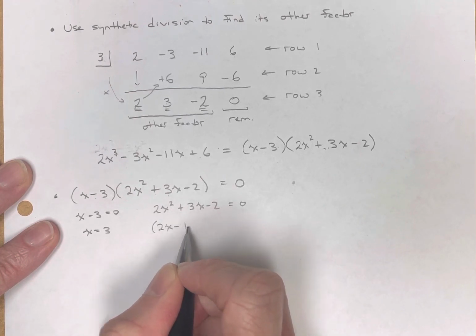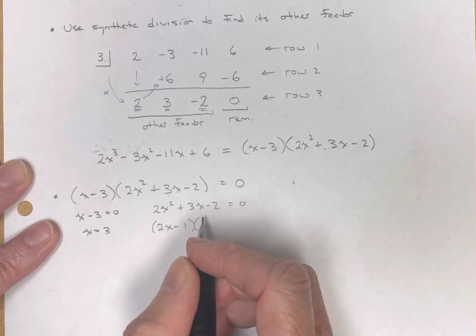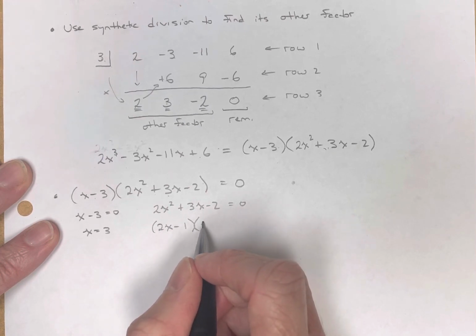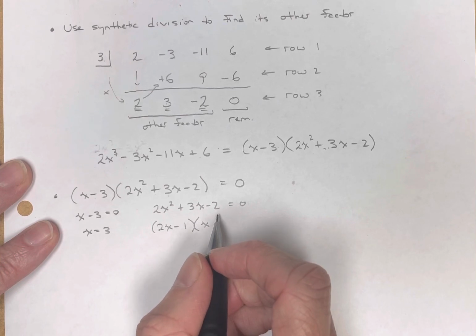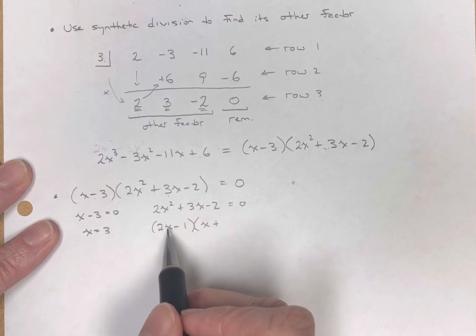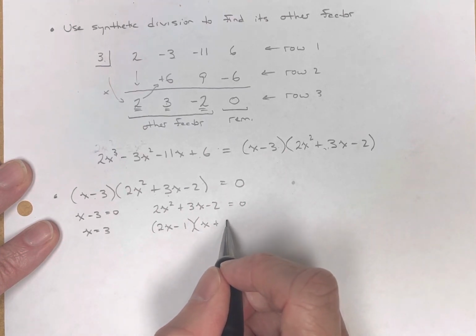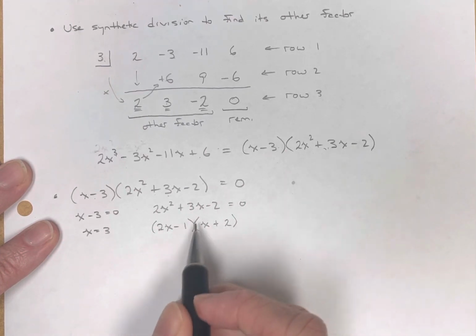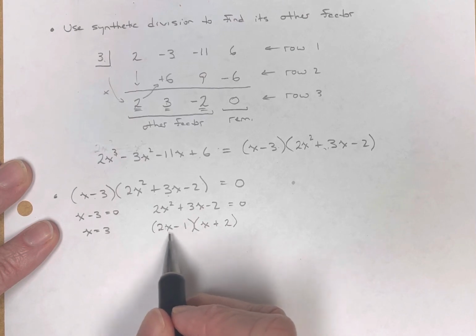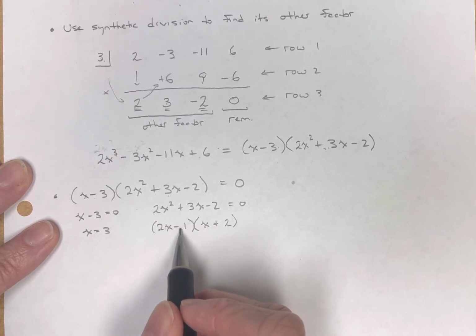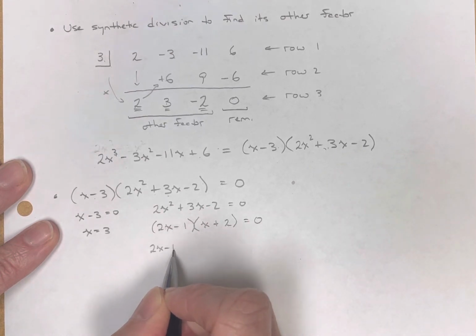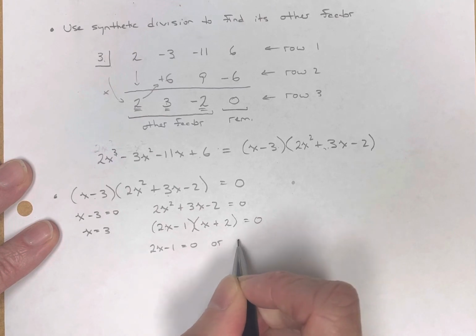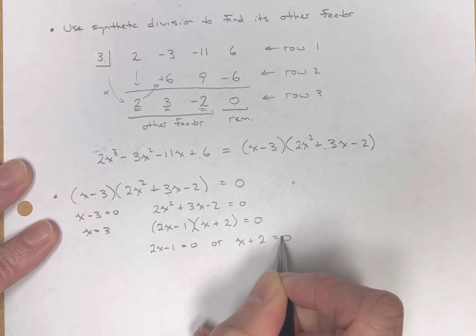This is 2x minus 1 times x plus, that's not correct. Let's make sure I get this right. 2x minus 1 times x plus 2. Let's double check this. Yes, this is 2x squared, 4x minus x is 3x, and minus 2. That's good. So this is 2x minus 1 equals 0, or x plus 2 equals 0.